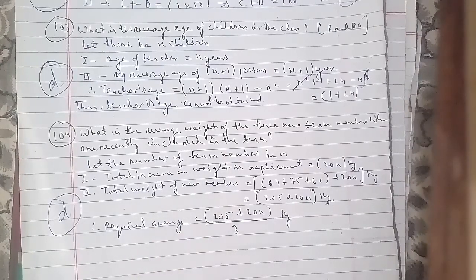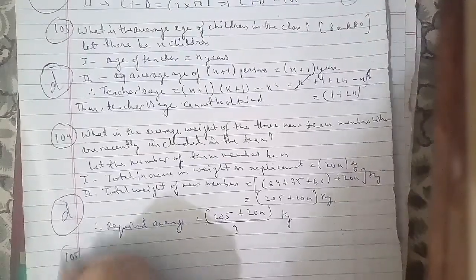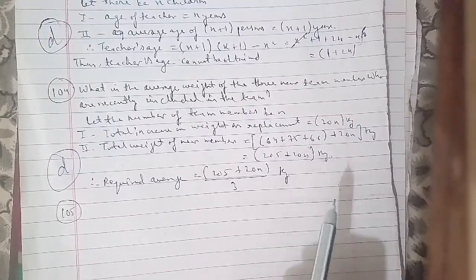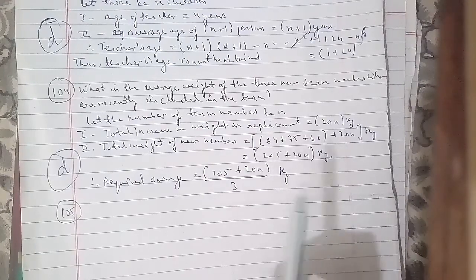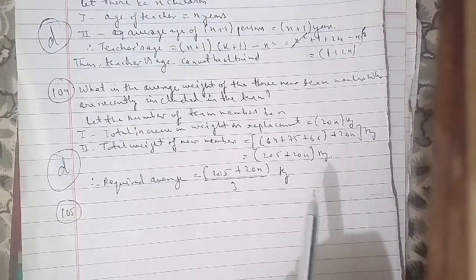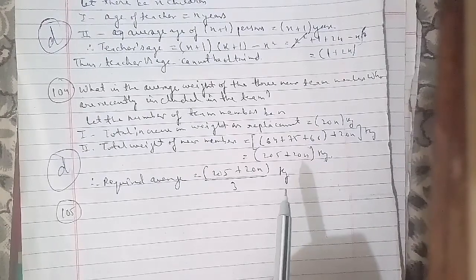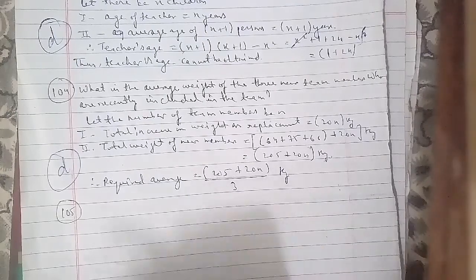The average age of P, Q, R and S is 30 years. How old is R? This has been asked in your RBI question paper, so we have to talk about it. The statement 1 says the sum of ages of P and R is 60 years, and the second statement is S is 10 years younger than R. Let's look at the solution here.